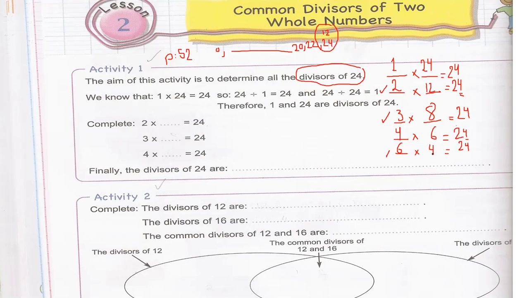Okay. When will I stop? I will stop if we have repetition. For example, 4 times 6 is the same as 6 times 4. So if we continue more and more, all the equations are repetitions of the previous ones. So 6 times 4 is the same as 4 times 6. So I will cross out the last one. I will stop, because we are repeating.